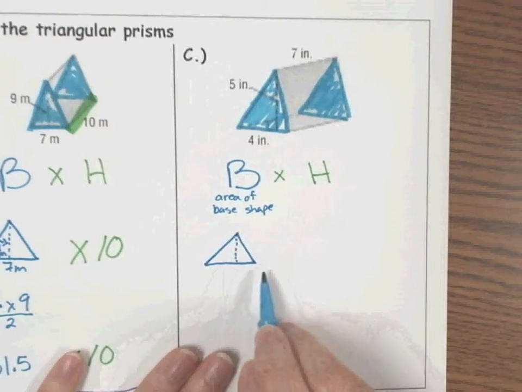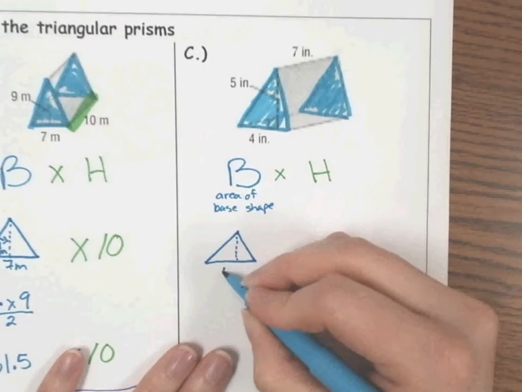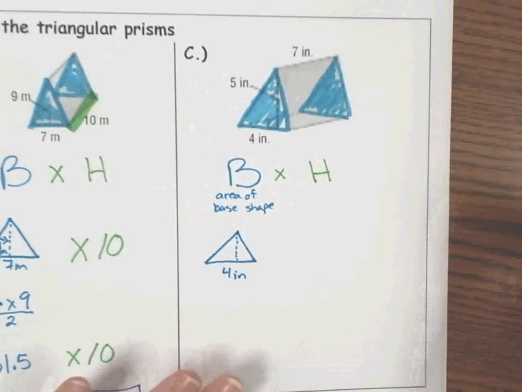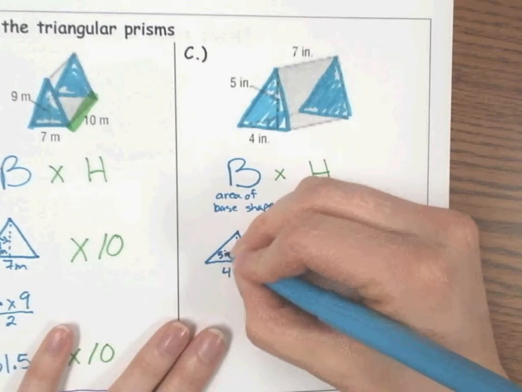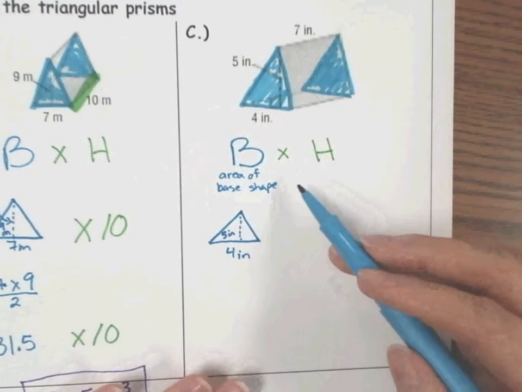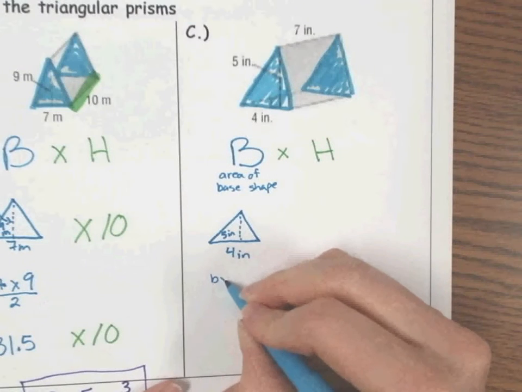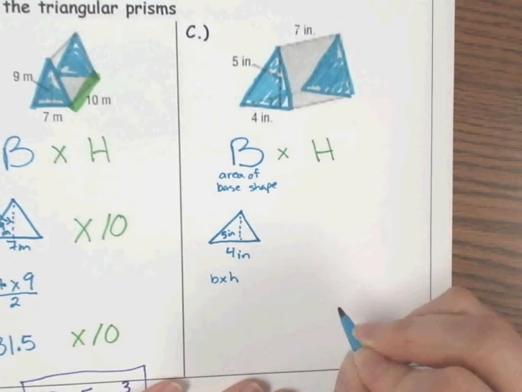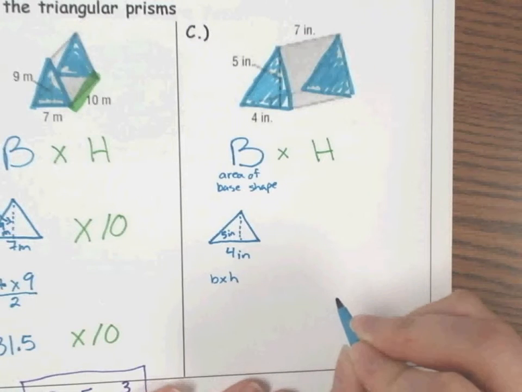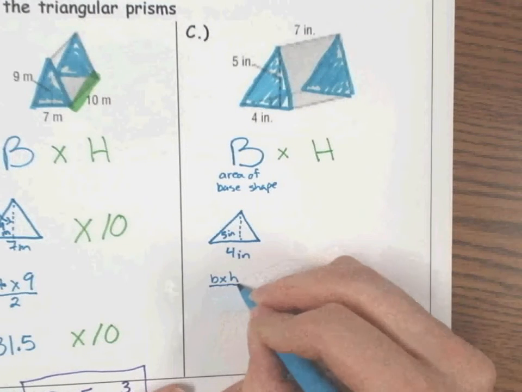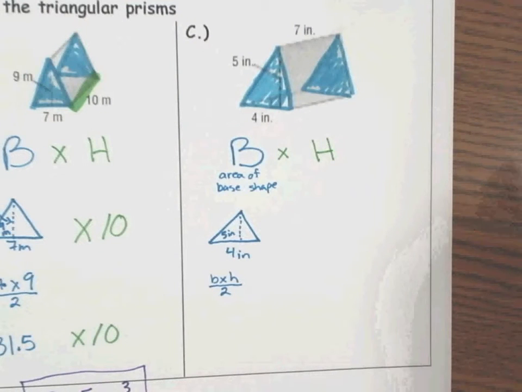What is the base of that triangle? 4 inches. What is the height of that triangle? 5 inches. Okay, and then what is the formula for area of a triangle? Who can raise their hand and tell us the formula to find area of a triangle? Bow? Finish it off. Base times height divided by 2. Okay, because remember, base times height is for a rectangle. Rectangles and triangles aren't the same. So your formulas are not going to be the same for the different shapes.